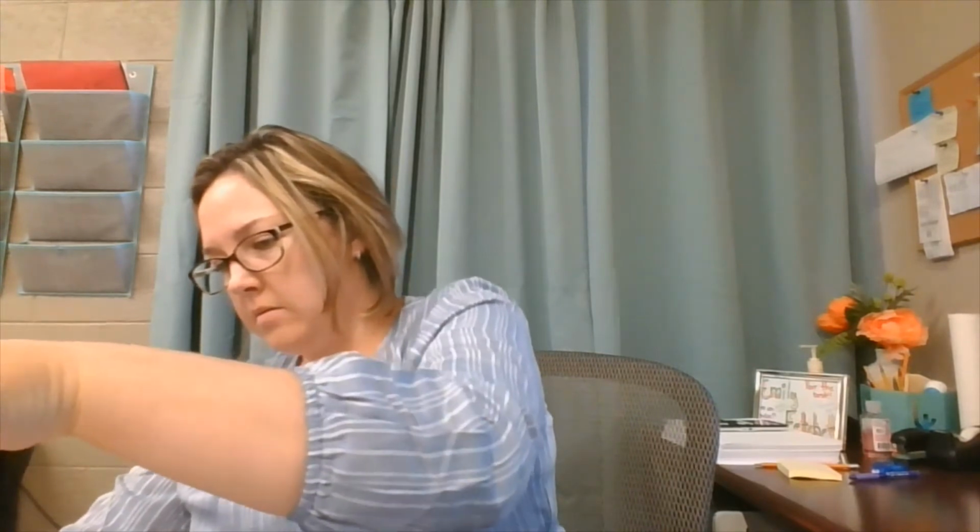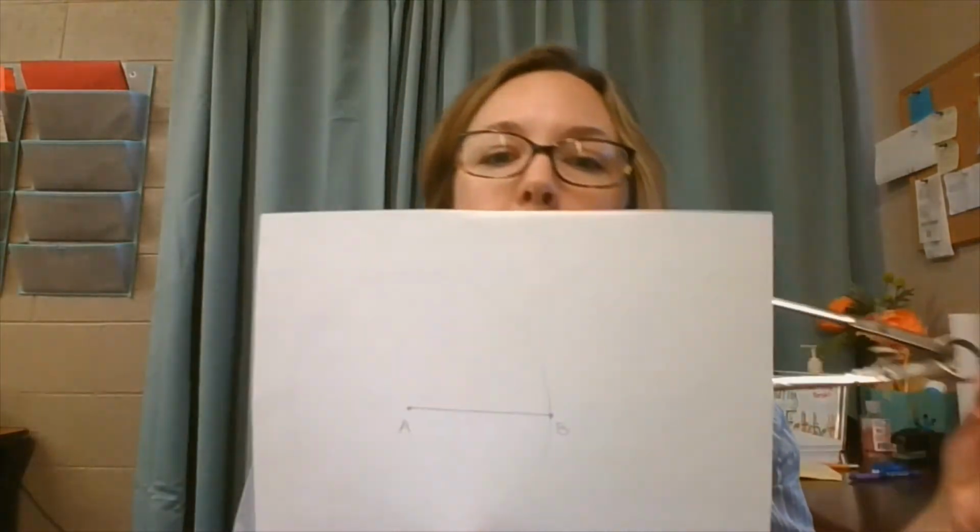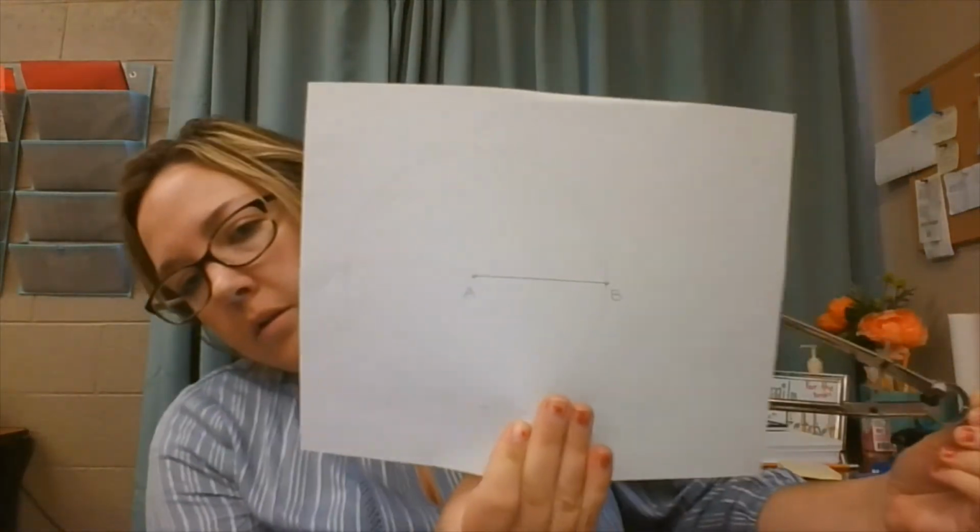Whoops. Don't mind me. Even teachers make mistakes. Okay, so it's kind of faint, but there's my first circle. Hopefully you can see that. So I'm going to now draw my second circle. Rather than A being the center point, B is now the center point. So I put the needle point on A, and it should already be the width of the line segment. It is. So I'm going to draw my second circle.